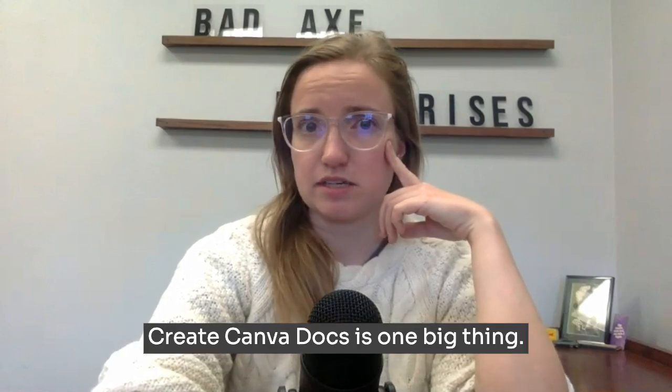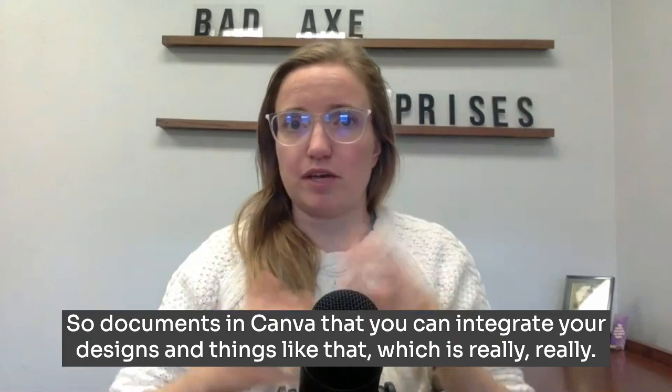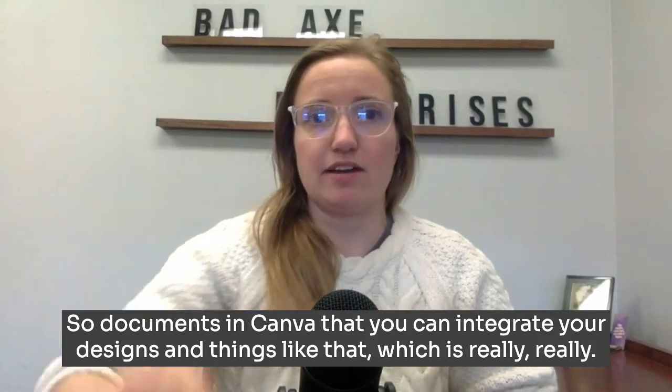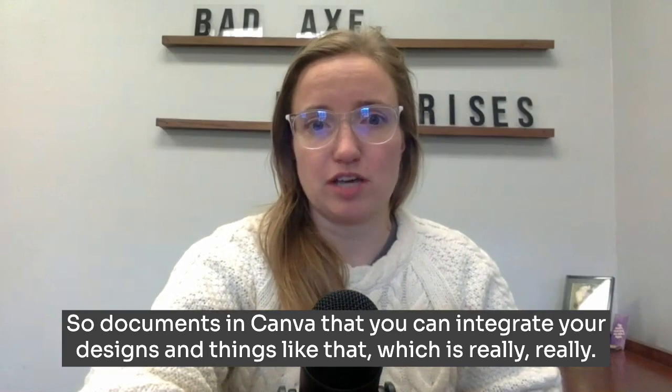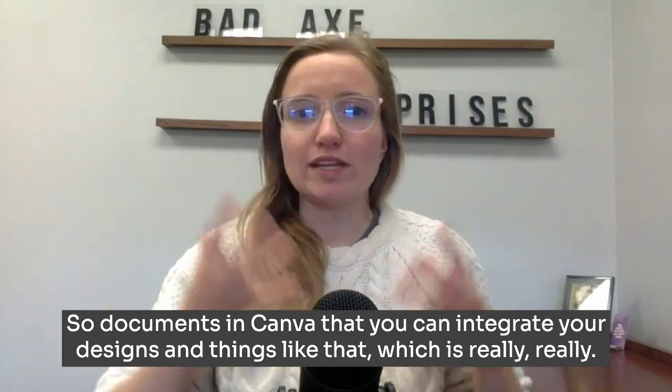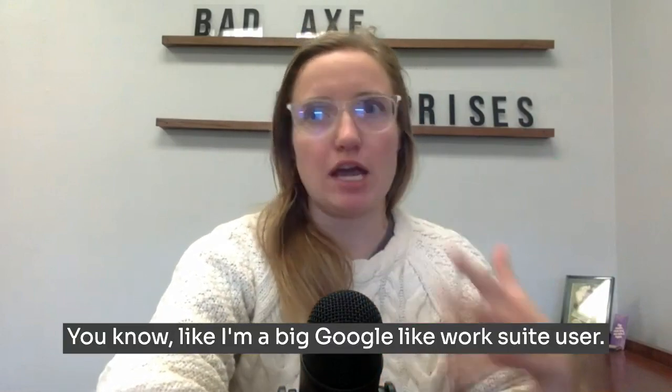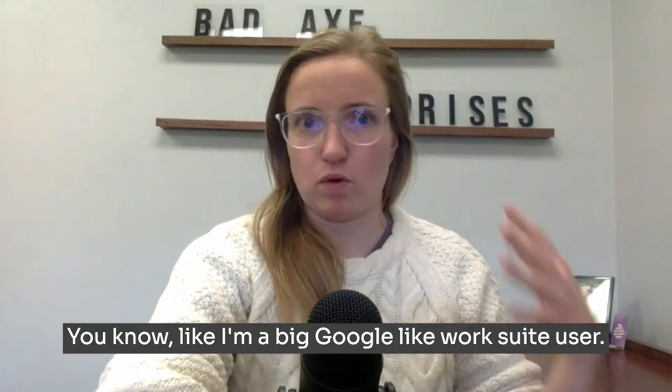Canva Docs is one big thing. So documents in Canva that you can integrate your designs and things like that, which is really, really interesting to me. I'm a big Google Workspace user.